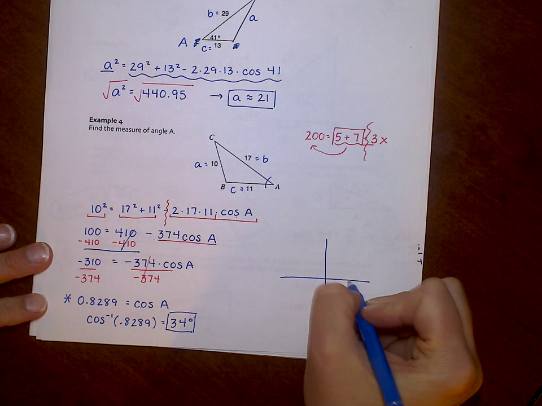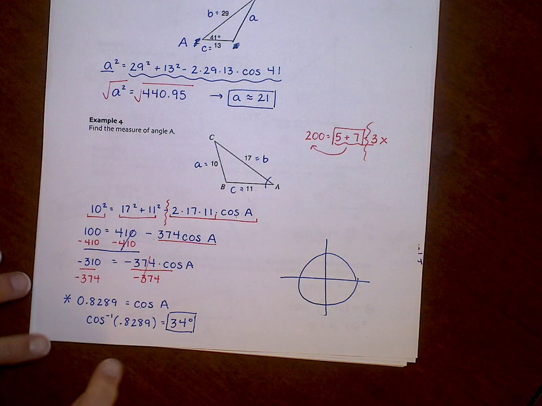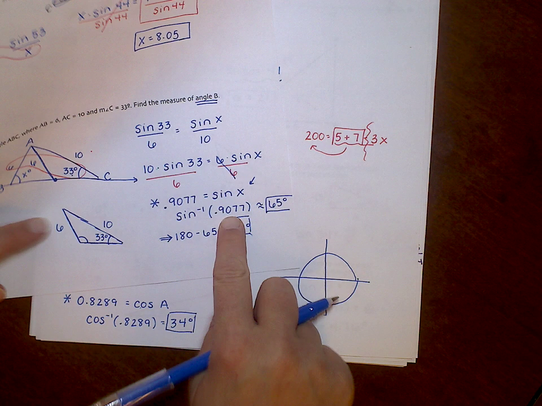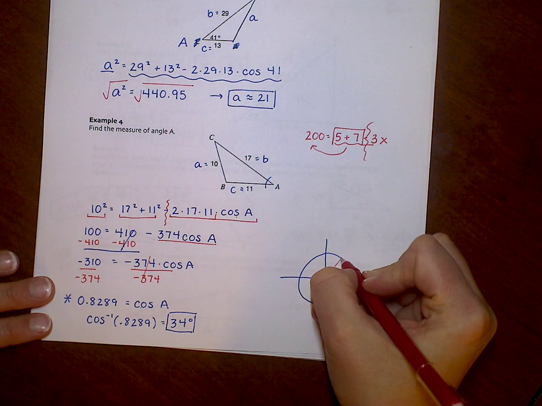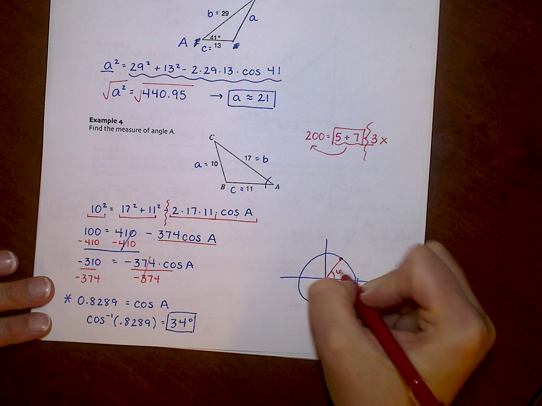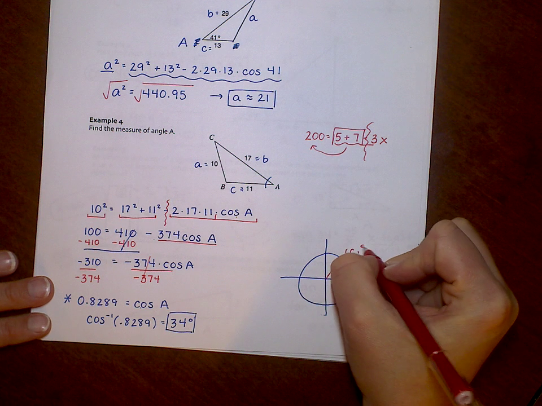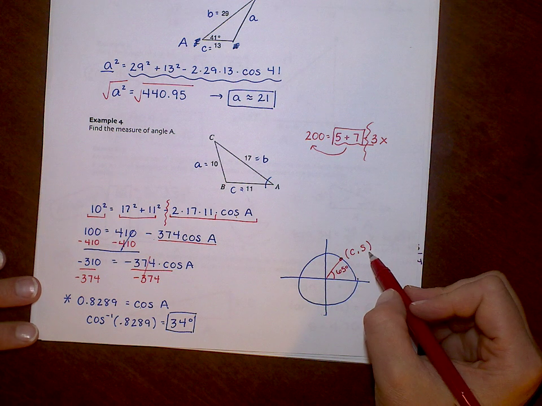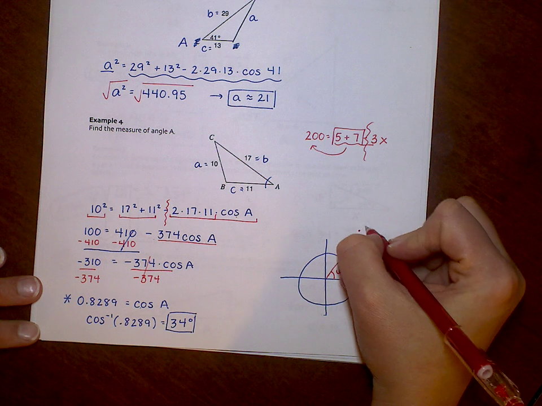This is going to go back to the unit circle, which we will be revisiting soon enough. When I say the sine of 65 is 0.9077, a 65-degree angle is here-ish, okay? So this is 65 degrees. And the sine, if you remember, is the y-coordinate. So the coordinates at this point are the cosine comma the sine. And so this value right here we know was 0.9077.